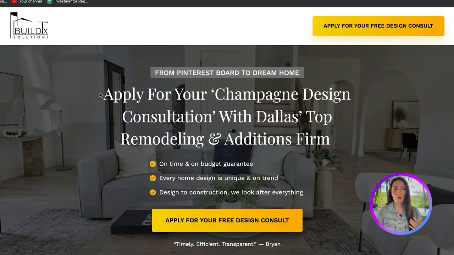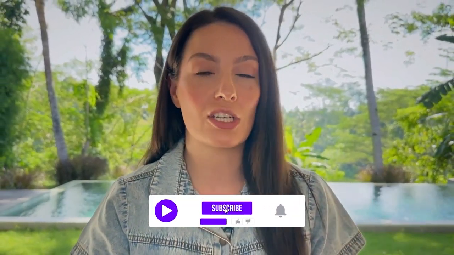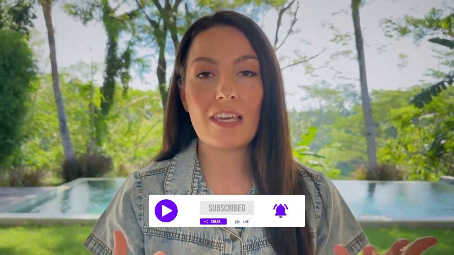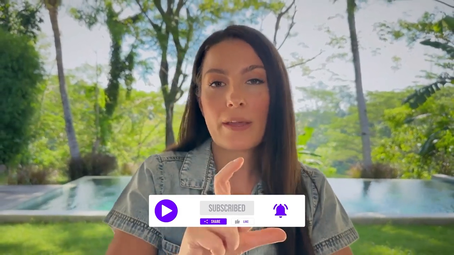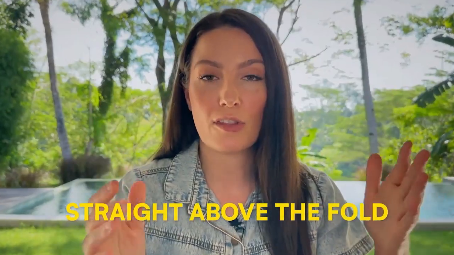So here's an example: BuildTX, which is one of our clients, they're Dallas's top remodeling and additions firm. Somebody is actively looking for this. Somebody is in the market to remodel or put an addition onto their home, which means that we give the offer of a design consult, because that's the next logical step. And in the ads, that's what we're offering, right? So that's what they see in the ads, and then that's what we show them straight above the fold.